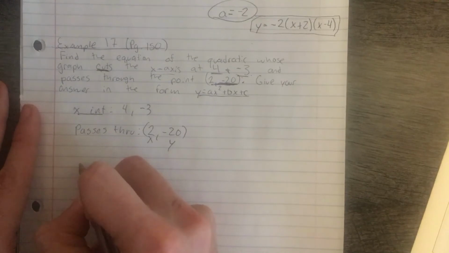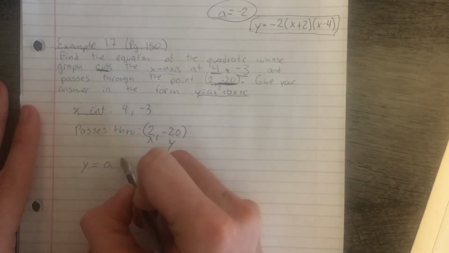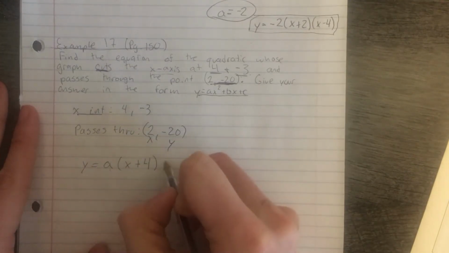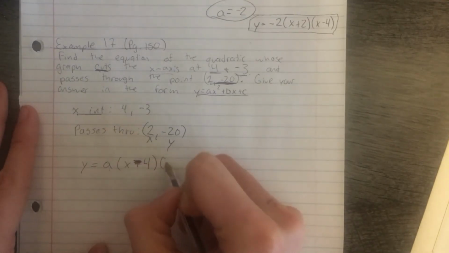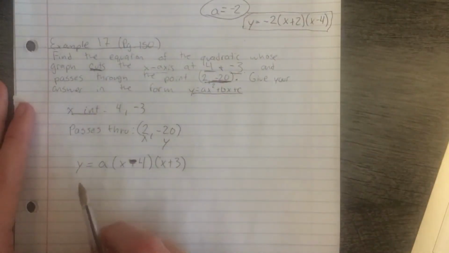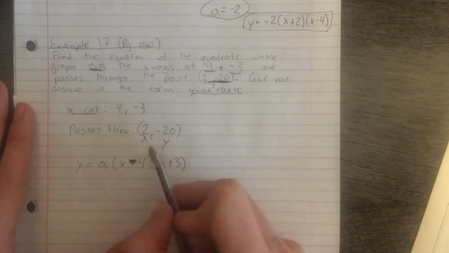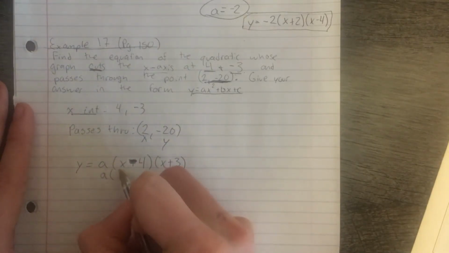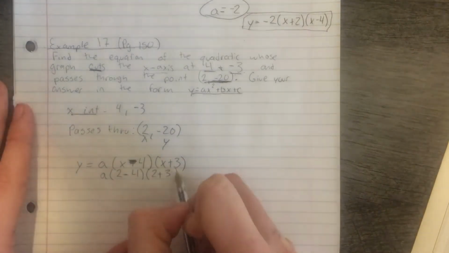So let's see, if we're writing this, we're going to say a, we don't know what a is yet, times x minus 4 times x plus 3. And let's see here. So now we're going to use this coordinate right here. When x is 2, we're going to say a times 2 minus 4 times 2 plus 3.